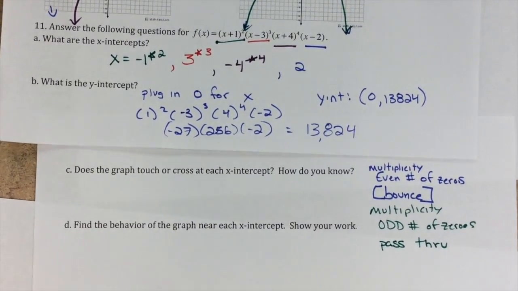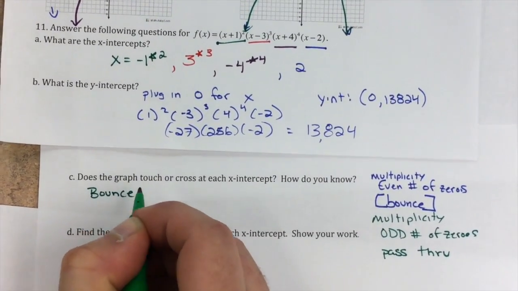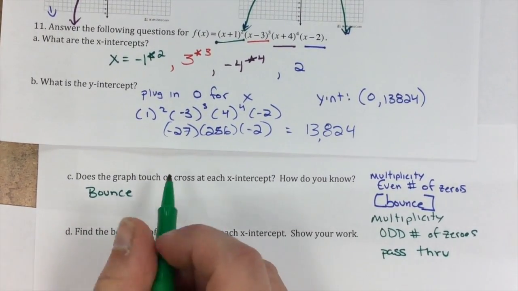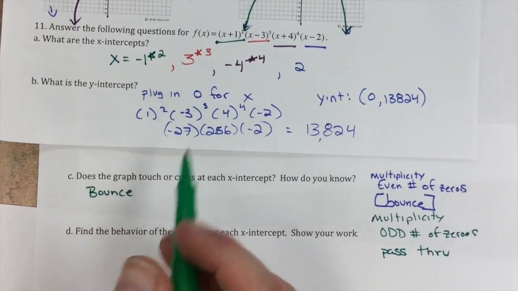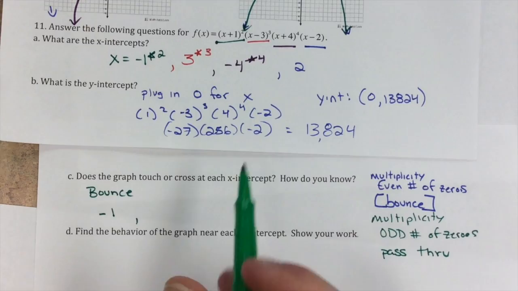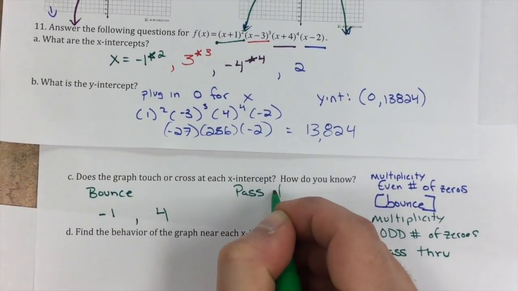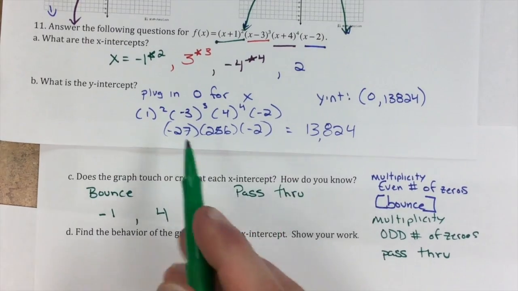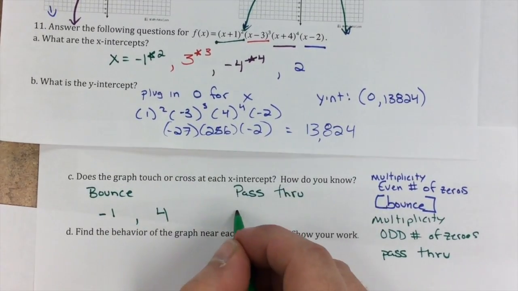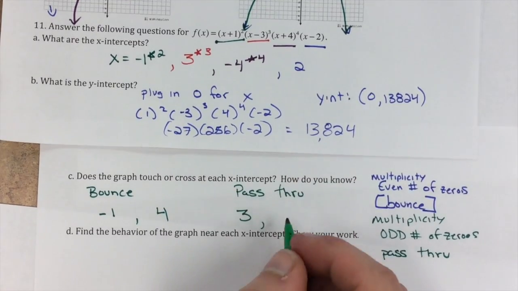So in our case, the bounces are going to happen at, well, negative 1 happens twice, and negative 4 happens 4 times. Where it's going to pass through, well, 3 happens an odd number of times, and 2 happens an odd number of times.